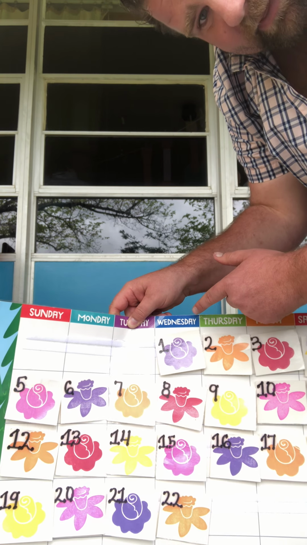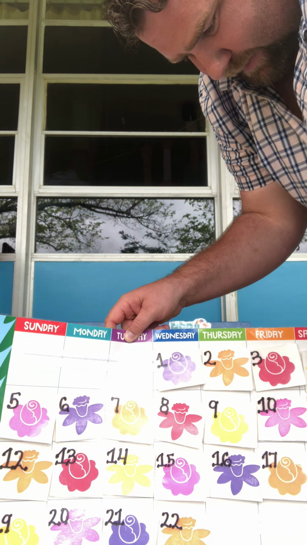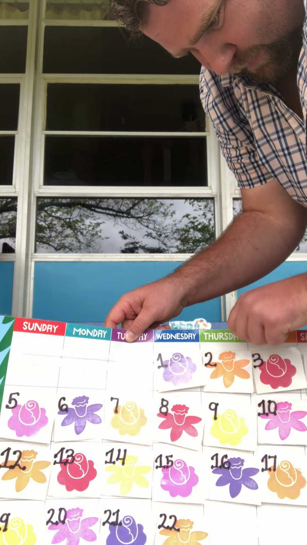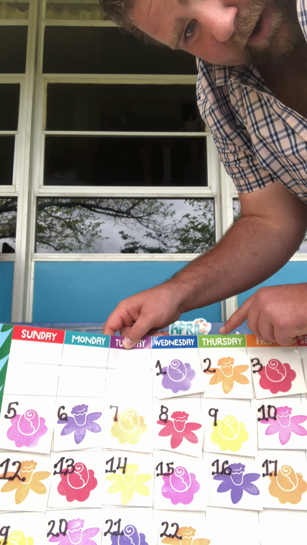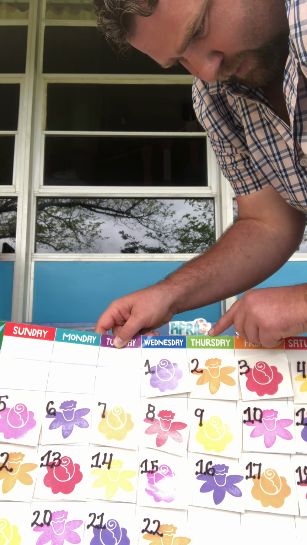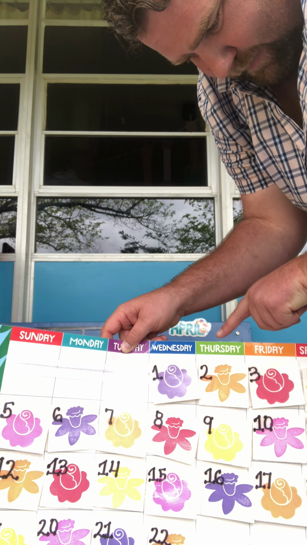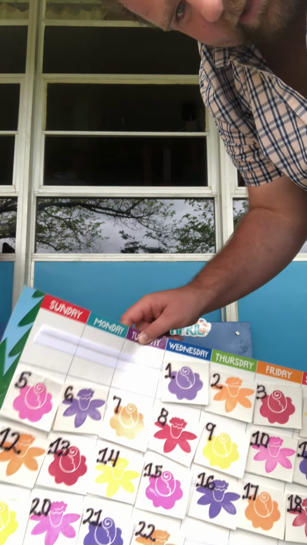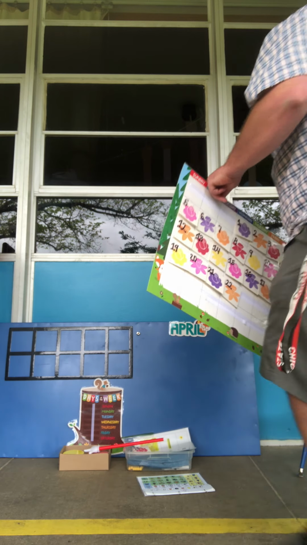So now what we want to think is, if today is Wednesday, what will tomorrow be? What will tomorrow be? So we're going to jump forward today, and what will tomorrow be? So I'm going to let you think about that while you get there.